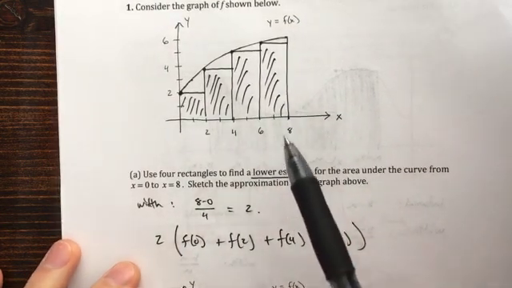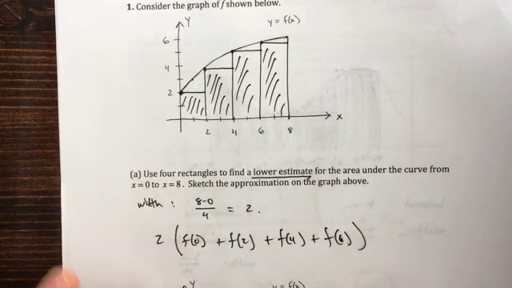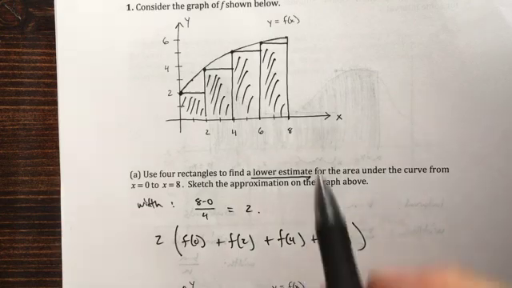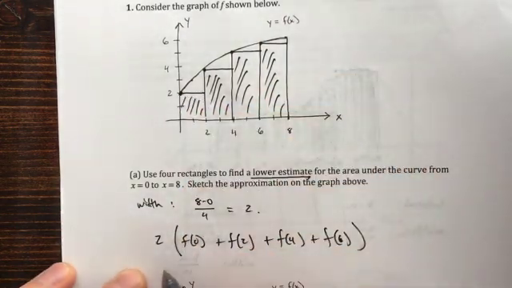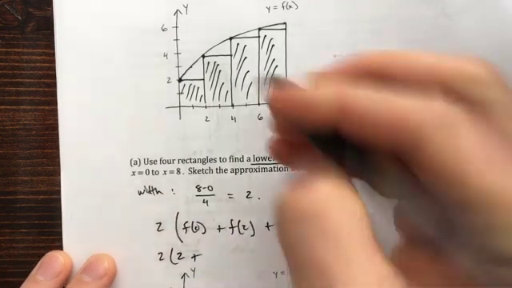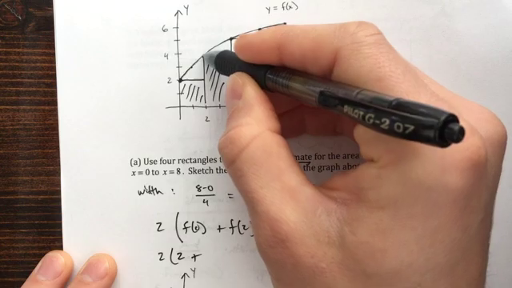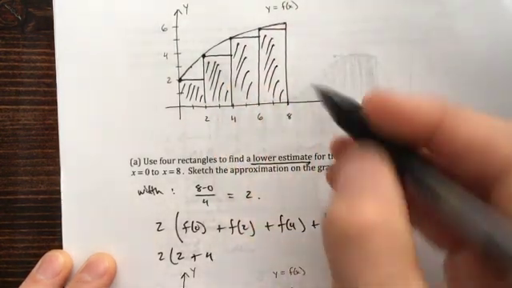So I don't know exactly what this graph is, but f of 0 is clearly 2, so it should be 2 times 2 plus f of 2 looks like it could be 4, I guess. We'll just estimate it at 4.